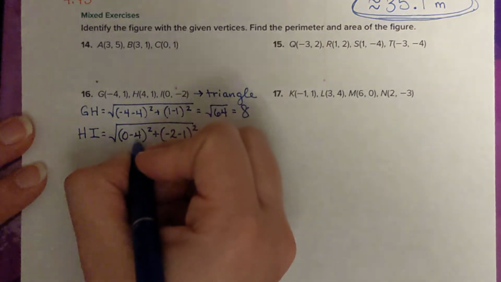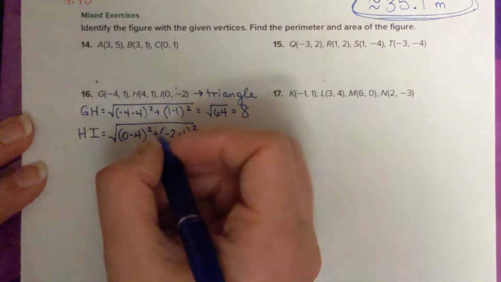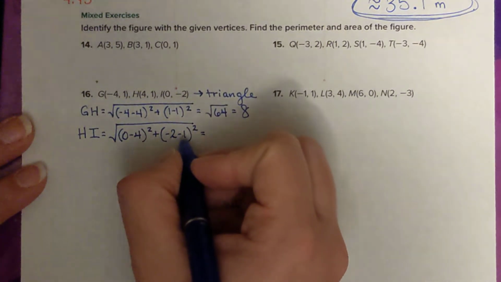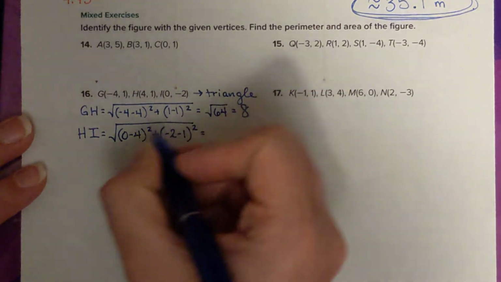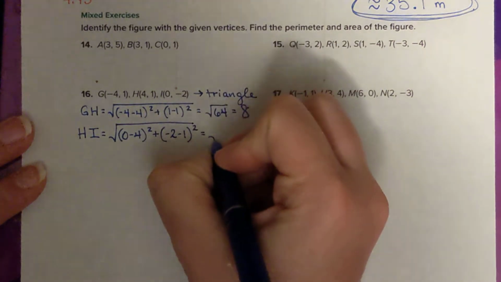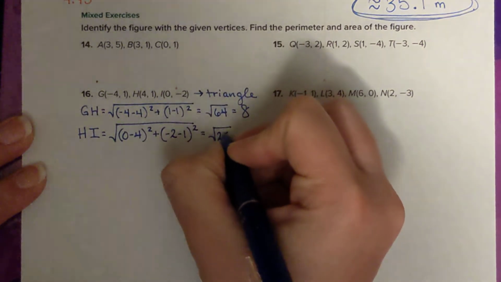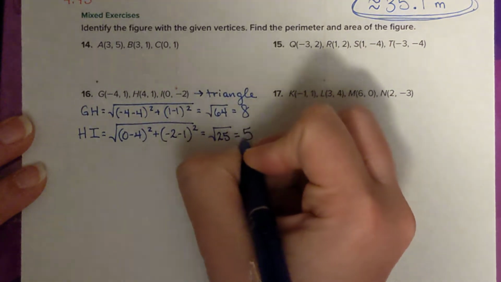So 0 minus 4 is negative 4. Negative 4 squared is 16. And then negative 2 minus 1 is negative 3. And negative 3 squared is 9. So I had 16 plus 9. 16 plus 9, last time I checked, is 25. And the square root of 25 is just 5.